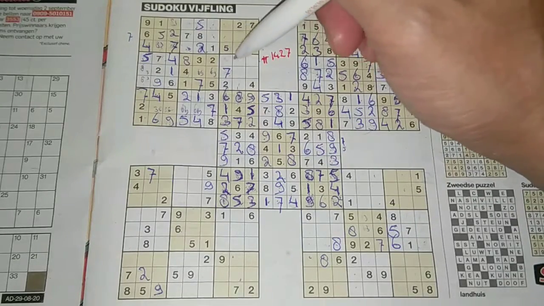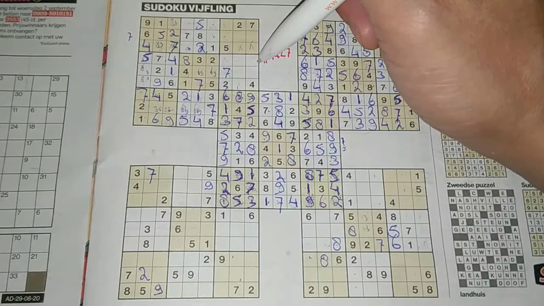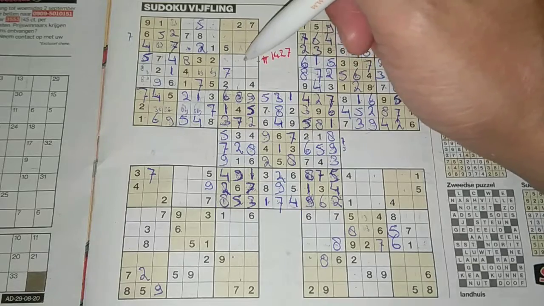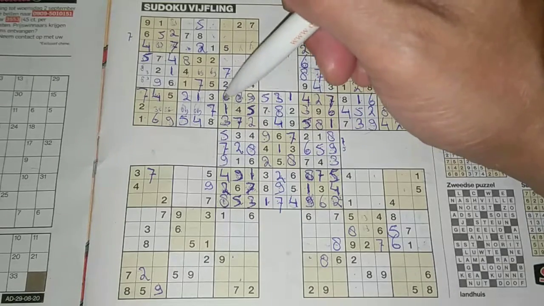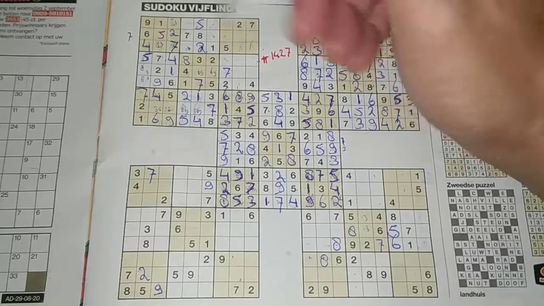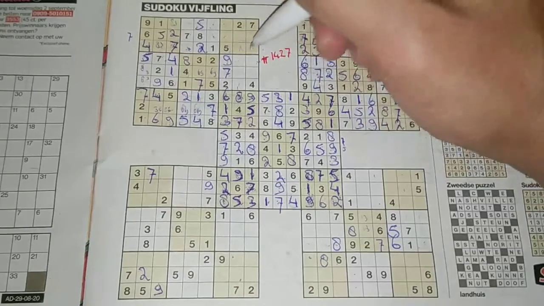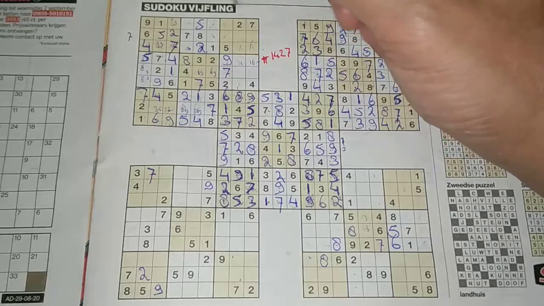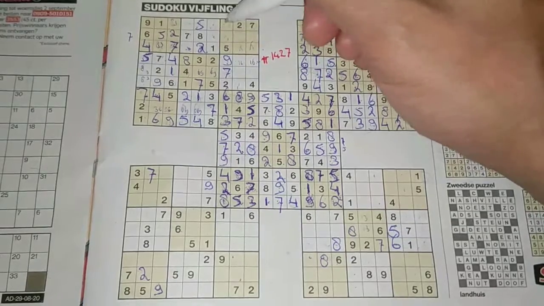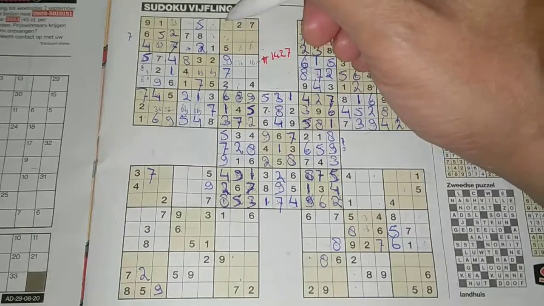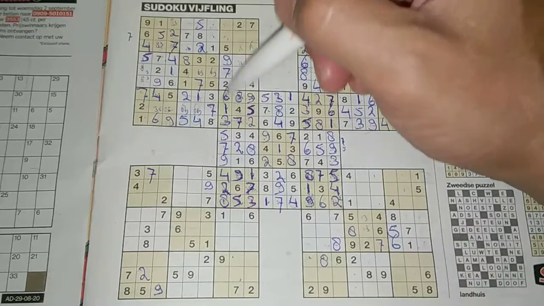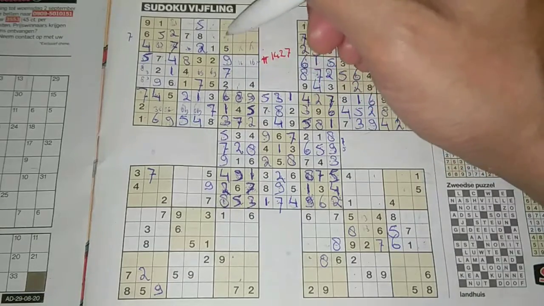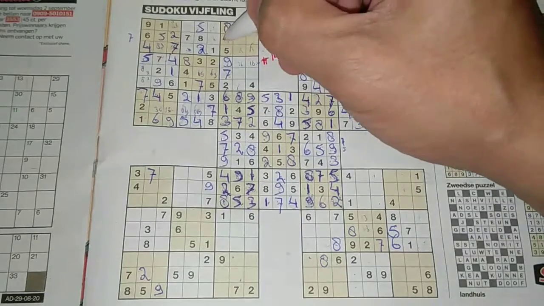1 is missing. 9 is missing. And the 6 is missing. I see here 1 and a 6. So no 1 and 6 in this box. 1 digit left should be the 9. The 1 and the 6 go in these 2 boxes. 2 numbers left in this column for the numbers 4 and 8. We have an 8 here, no 8 there. 8 should be here, and 4 goes there.